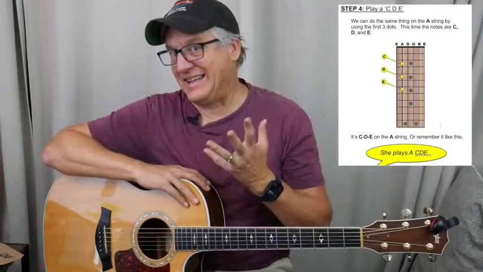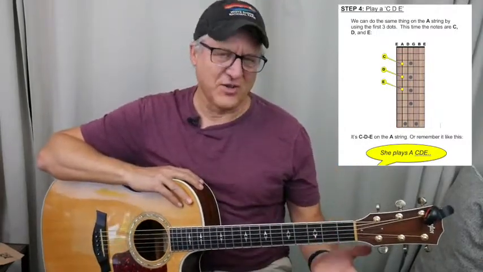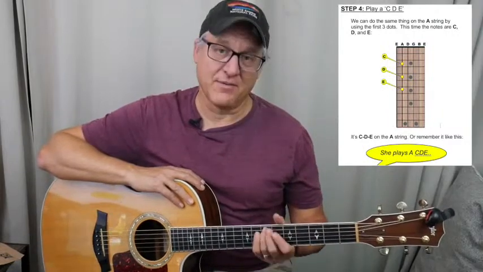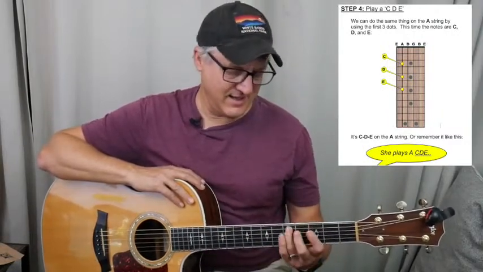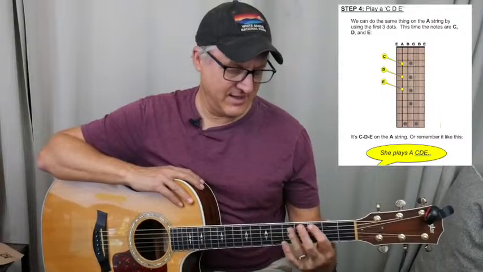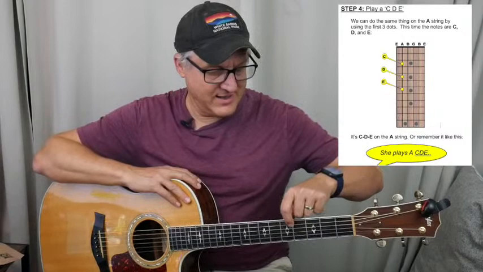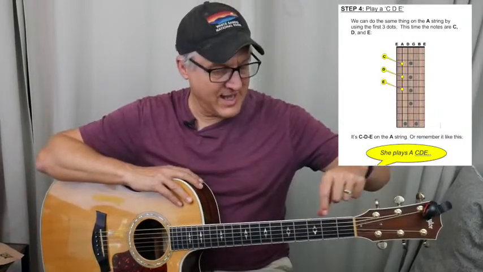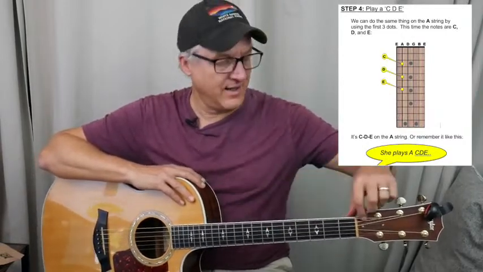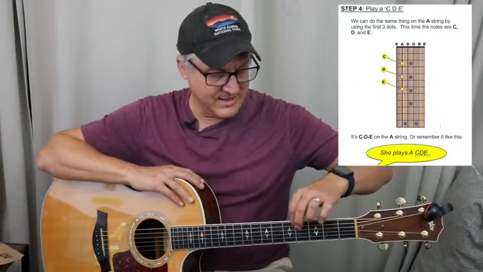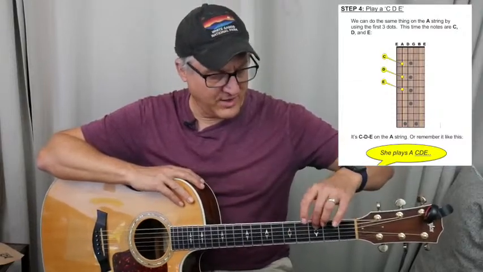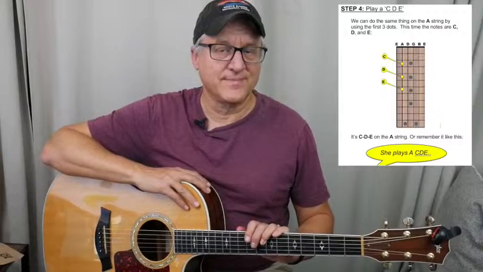So A, C, D, E. On the A string, we have on the 3rd, 5th, and 7th fret, C, D, and E. So right underneath the gab, you have C, D, E. Frets 3, 5, and 7, the same frets that we did gab. So now you know those 3 notes.